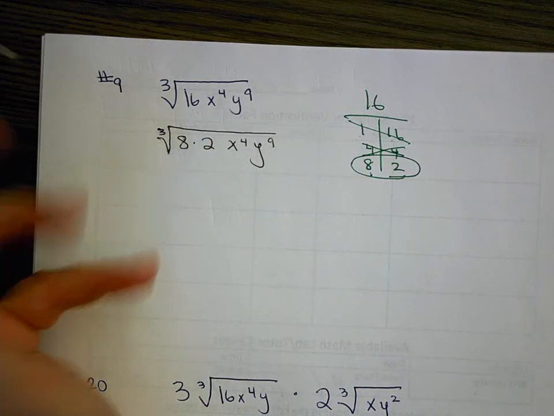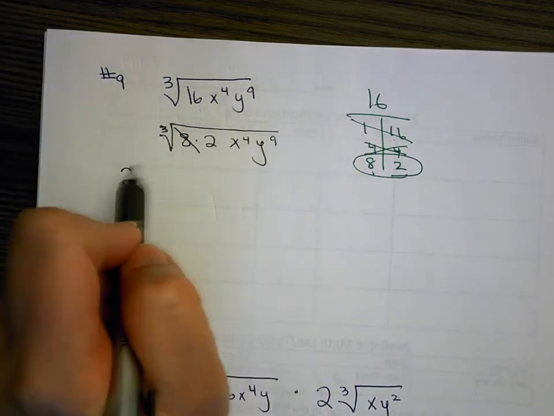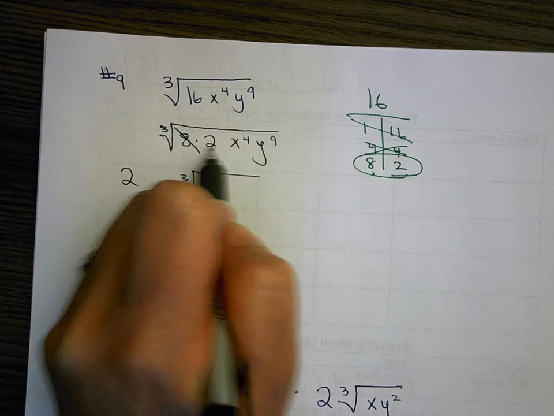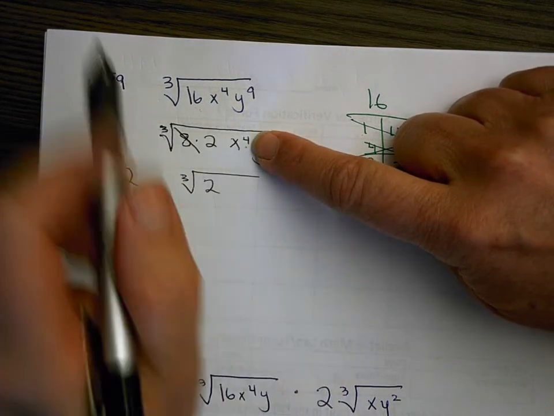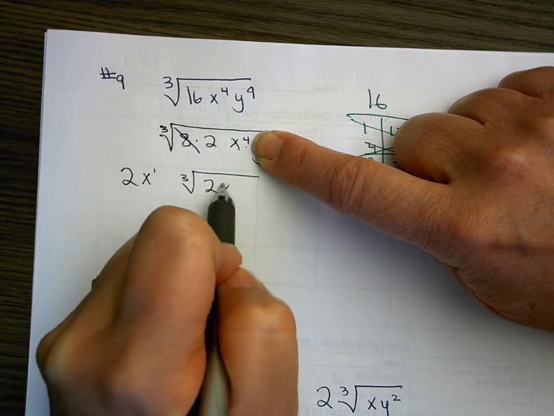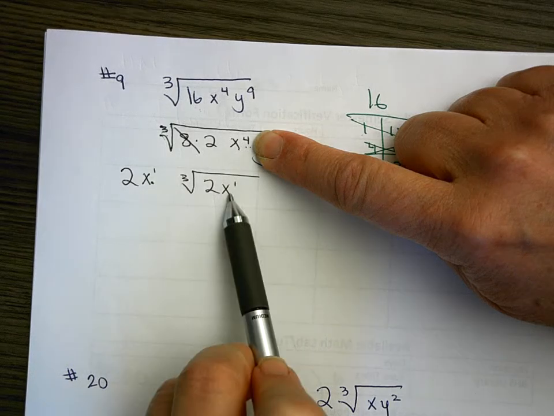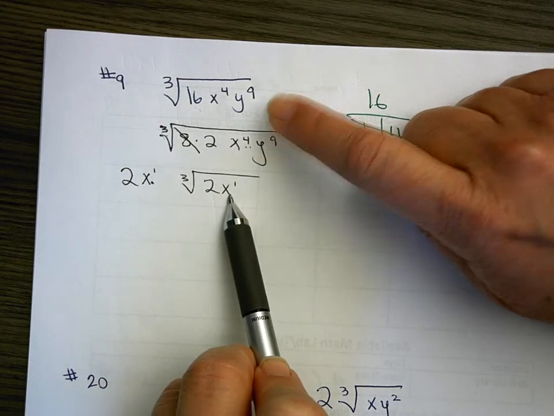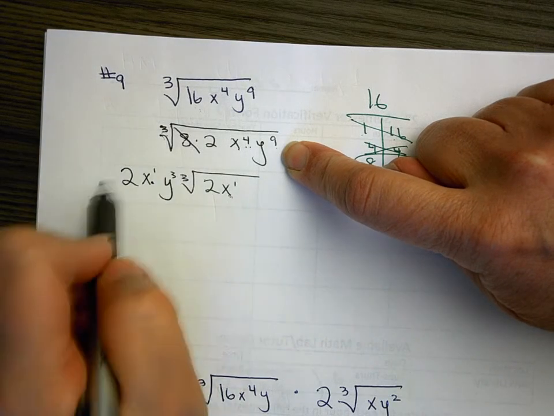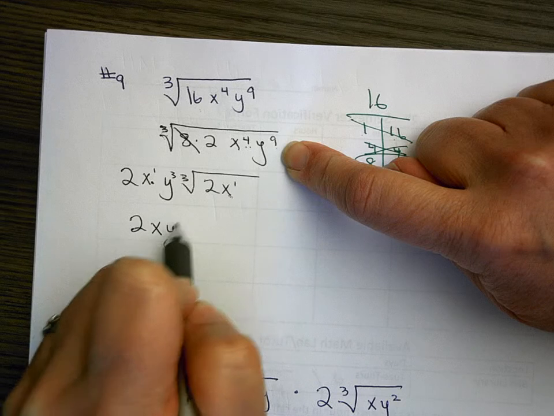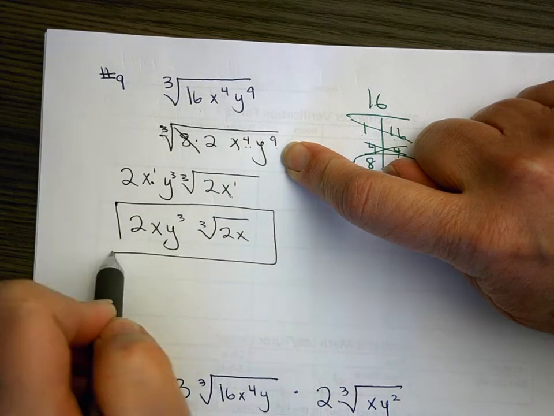So the cube root of 8 is 2. This will stay in here. And then I have, so let me go ahead and give myself a little bit of room. So cube root of 2, can't do that. So for x to the 4th, 3 goes into 4 one time with 1 left over, right? So that pulls out with 1 left over, the leftover staying in the radical. And then 3 goes into 9 3 times with none left over, so then it would just look like that. And then, of course, I don't need that x to the power of 1, I could just write it as x. And then that would be the cube root of 2x.